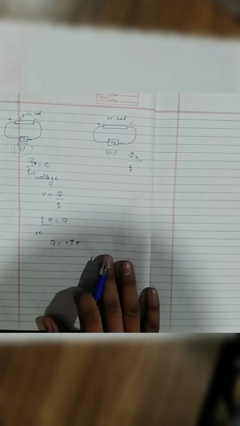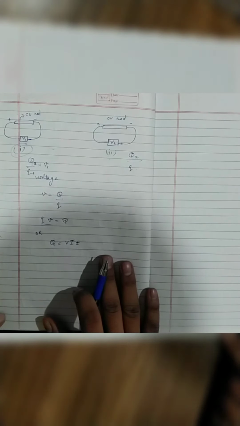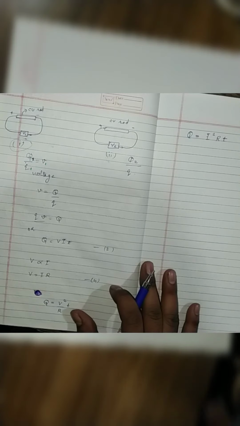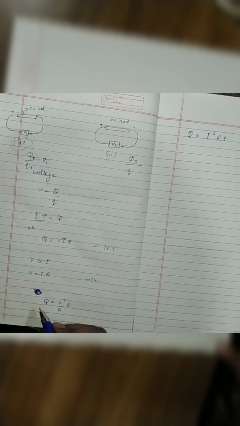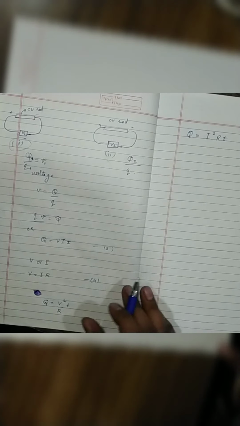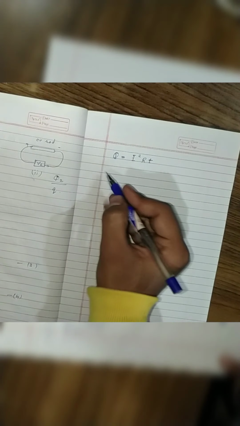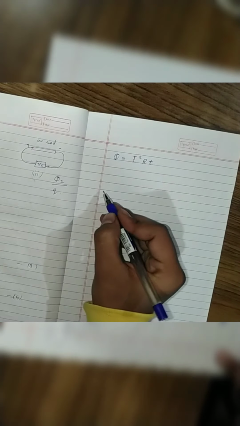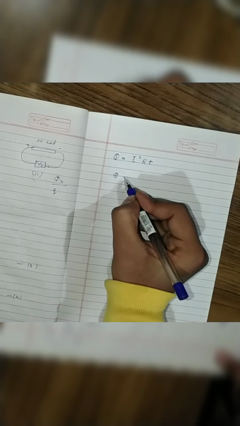Next, our investigator found by conducting several experiments that voltage is proportional to current. By equating, we can write that voltage is equal to this. By using equations 3 and 4, we can write the amount of heat generated is equal to V square upon R times T. And we can also write that the amount of heat generated is equal to I square R T.